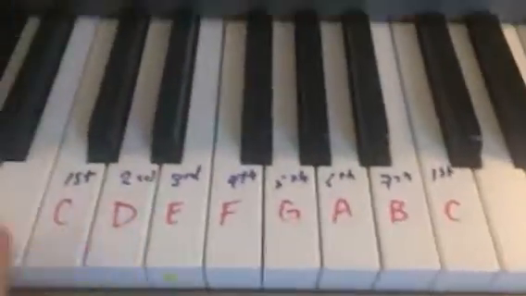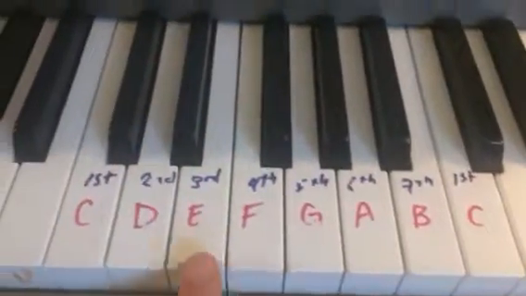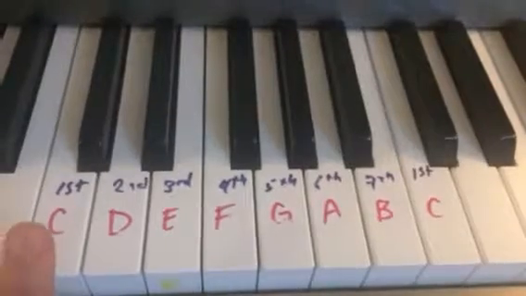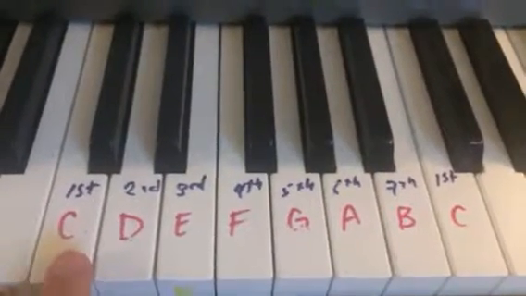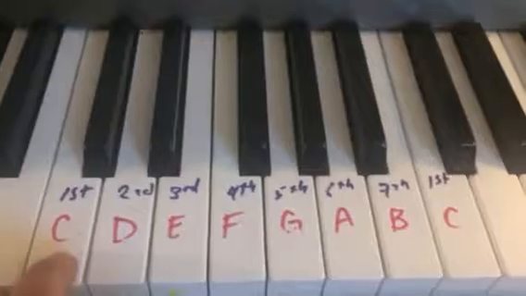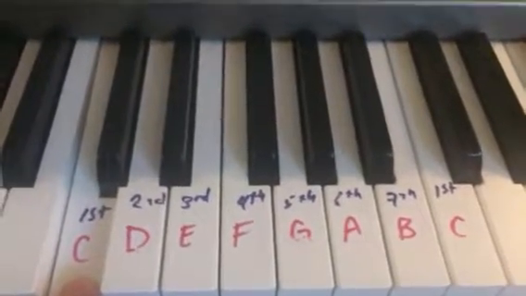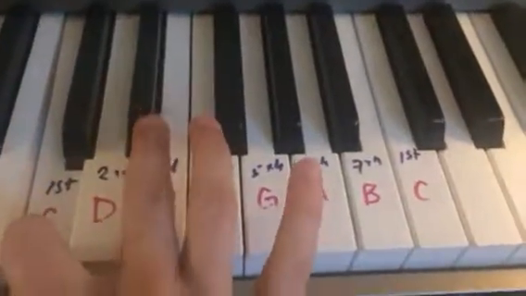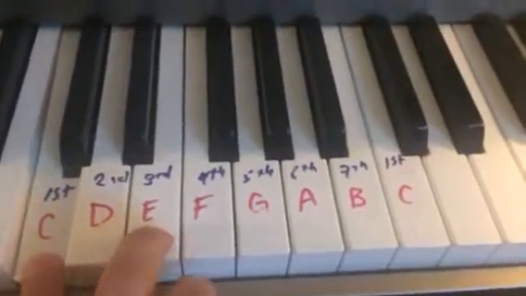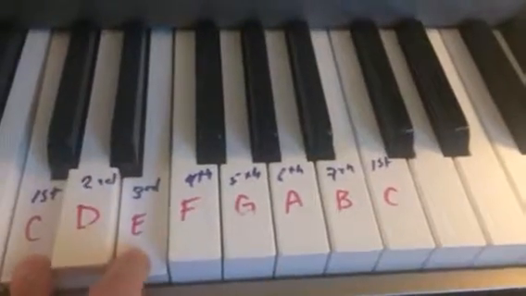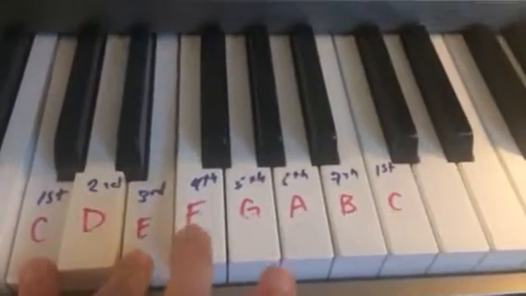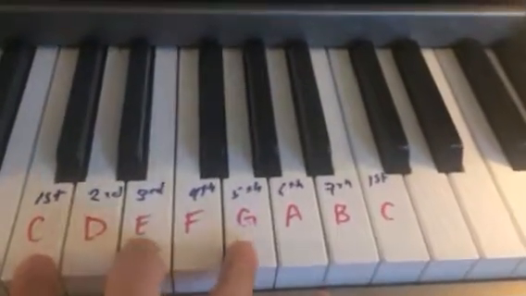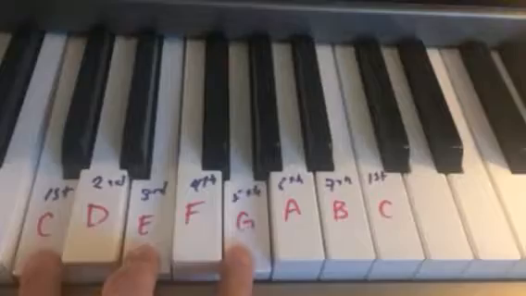The way that I learned is basically counting up the half steps to get to the notes you need. So for a C major triad, you would take the root, which is C, and then go up 4 half steps: 1, 2, 3, 4. You get E. And then from E, you would go up 3 half steps: 1, 2, 3, and you get G. Okay, that's a C major chord.